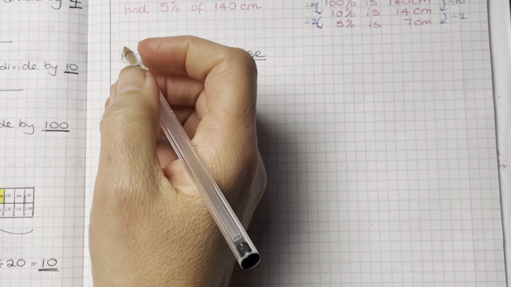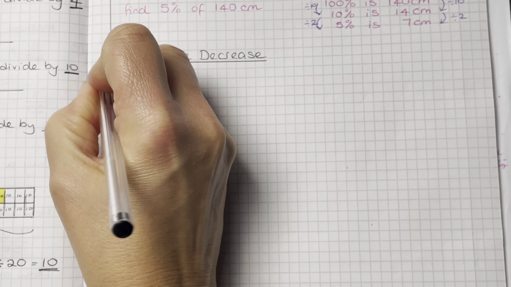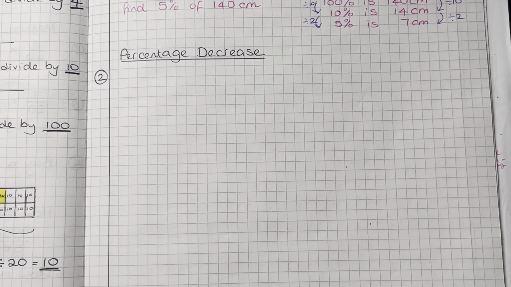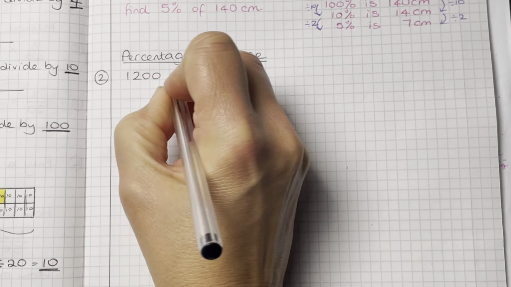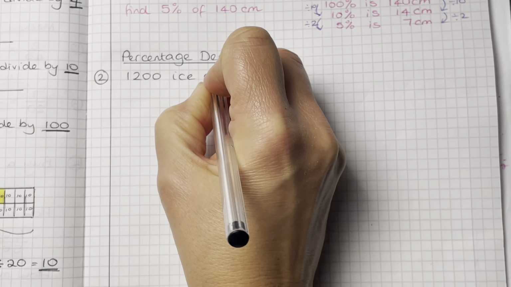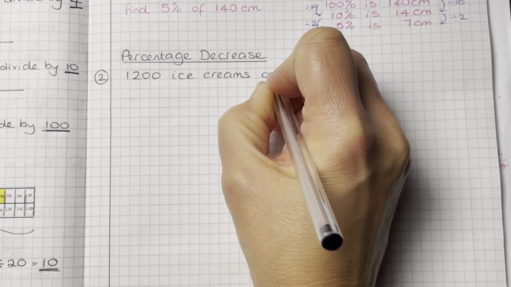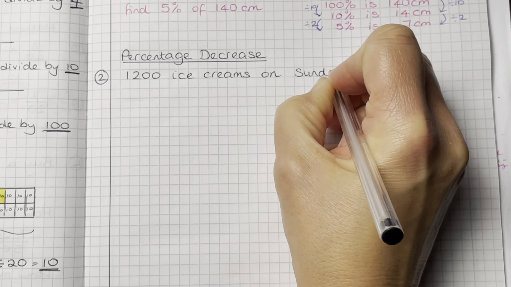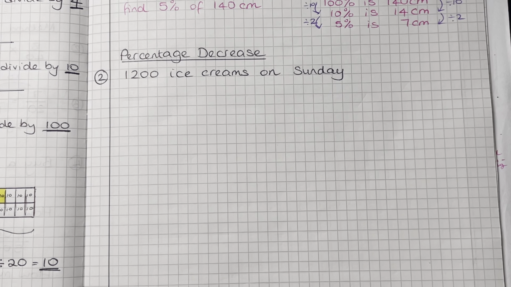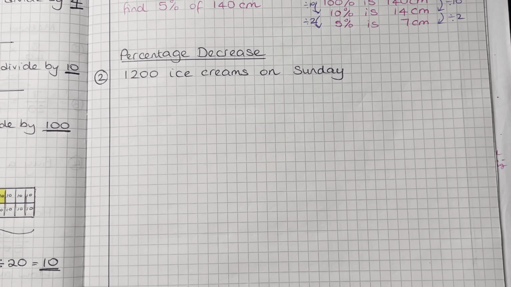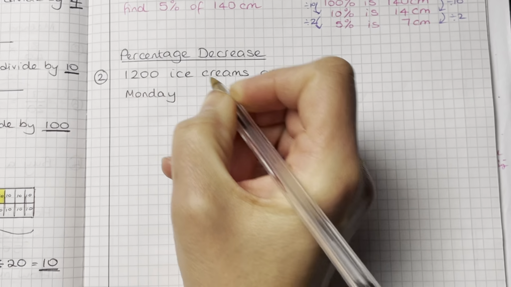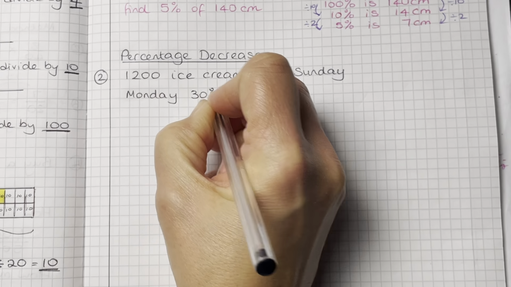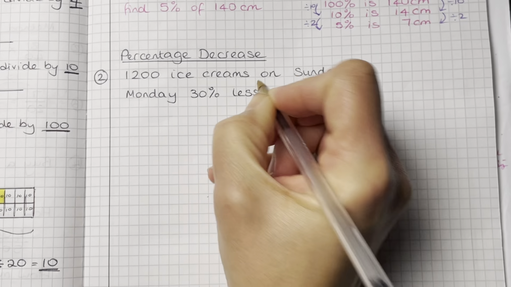Okay, so let's say it's a nice hot sunny day and the little ice cream kiosk in Wanstead Park sells 1,200 ice creams on a Sunday. But the people who order in the ice creams, they need to make sure they've got enough so they don't run out. But they know the next day is a Monday, and on Mondays they typically sell 30% less.